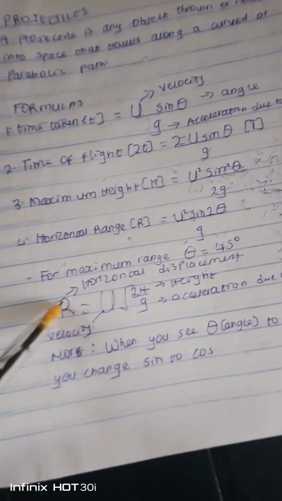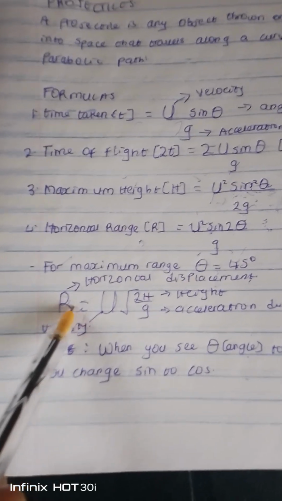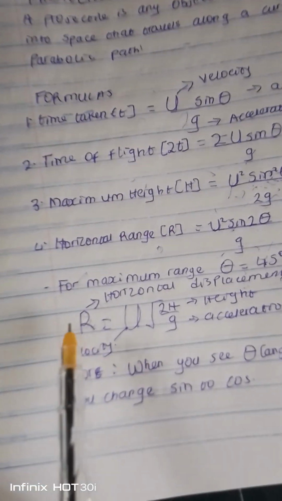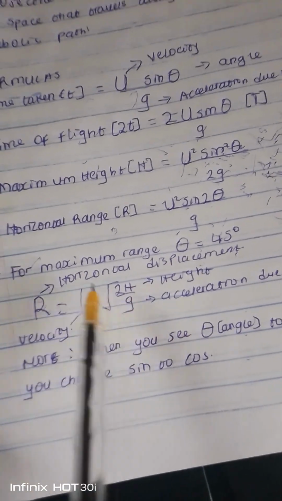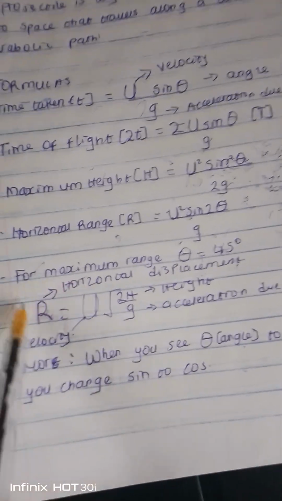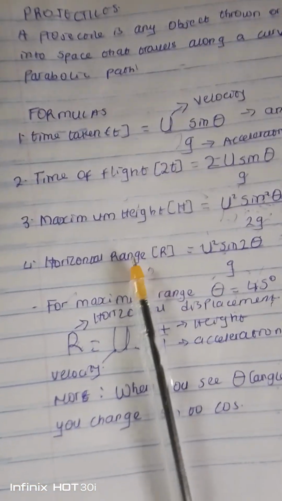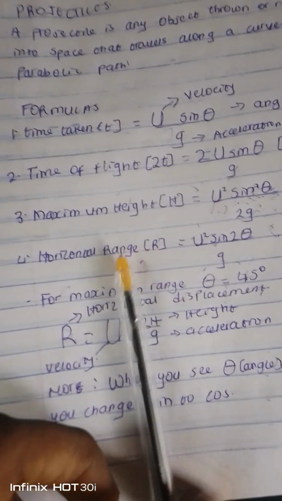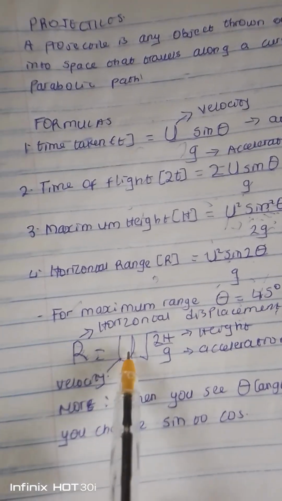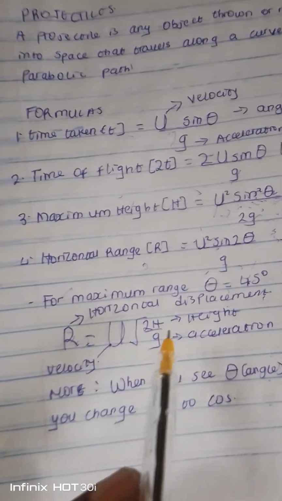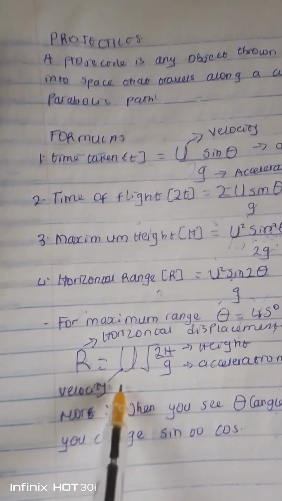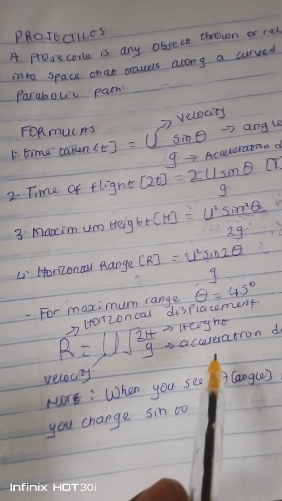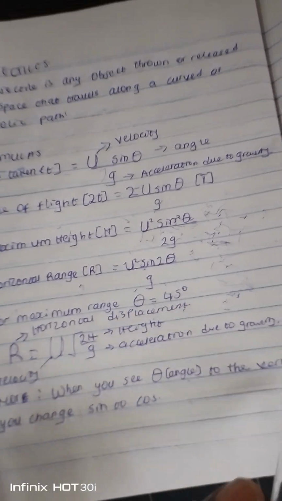Then, but there's another formula here. You will not find this formula in the normal physics textbook. This formula was given to my teacher, Mr. Richard. R equals u square root of 2h over g. This R is horizontal displacement. Then u is velocity, h is height, g is acceleration. Take note, R is horizontal displacement, u is velocity, h is height, g is acceleration due to gravity, yeah.